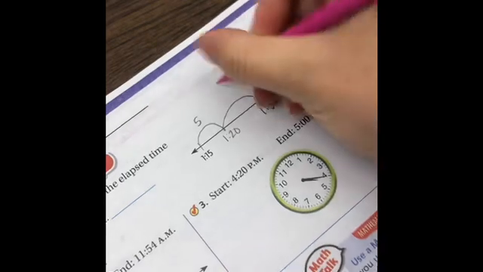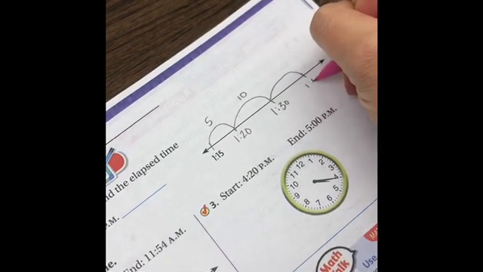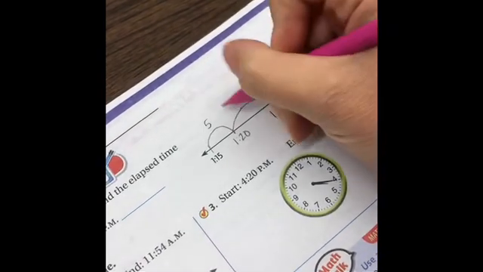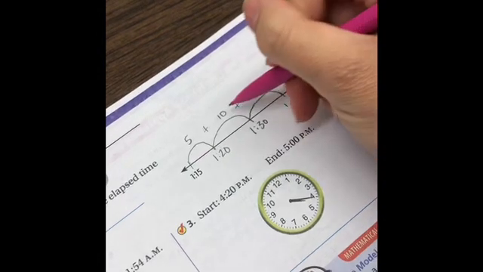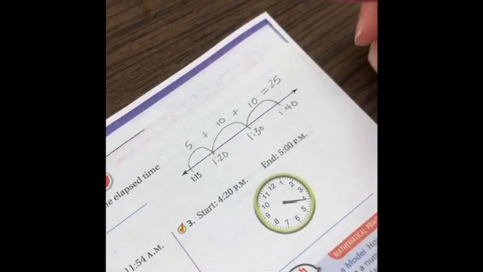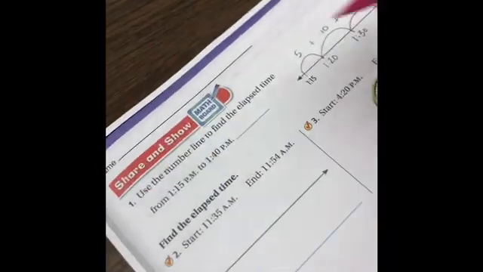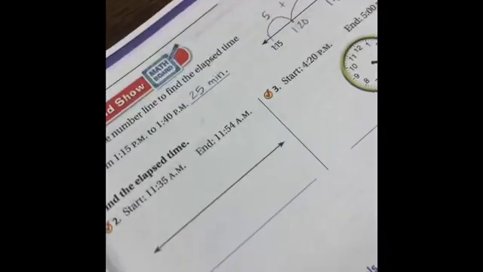That's jumping by 10. And then if I jump one more 10, that brings me to 1:40. If I add my 5 plus my 10 plus my 10, I get 10, 20, 25. And that's 25 minutes. So I just need to write 25 minutes over here. I'm just going to do an abbreviation.